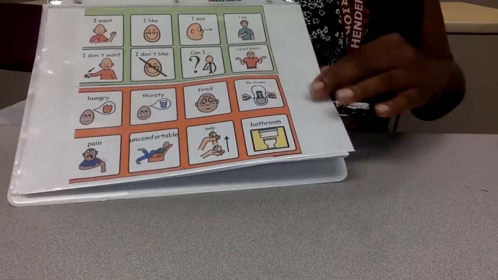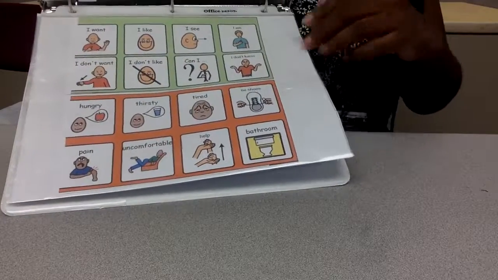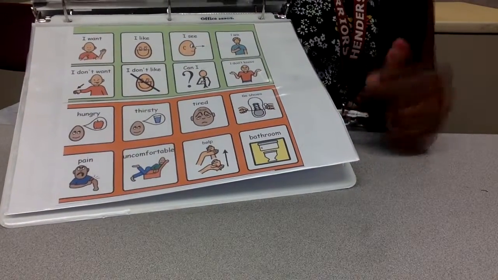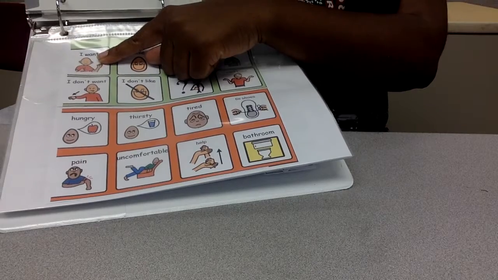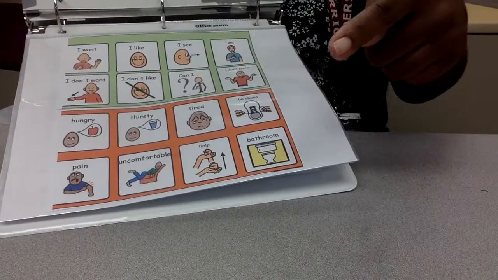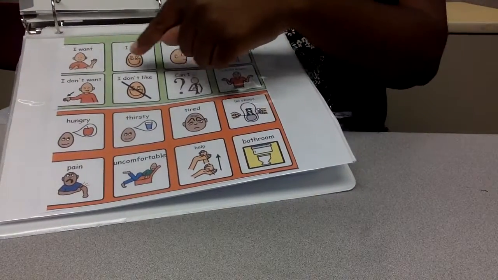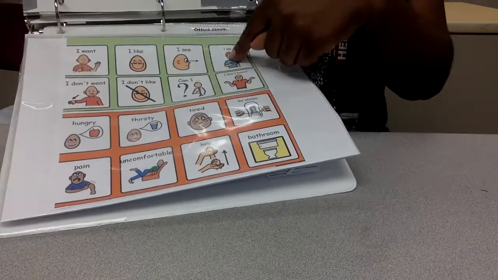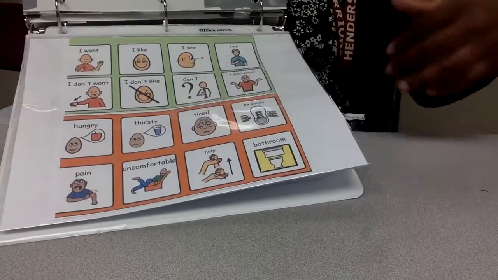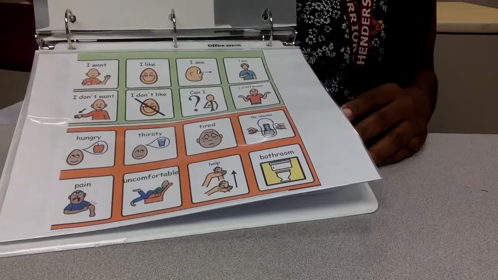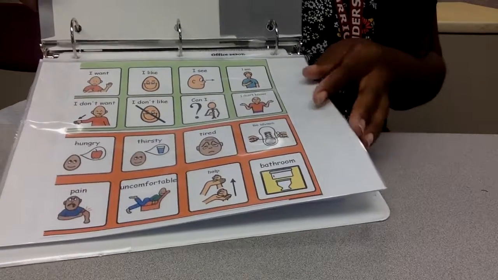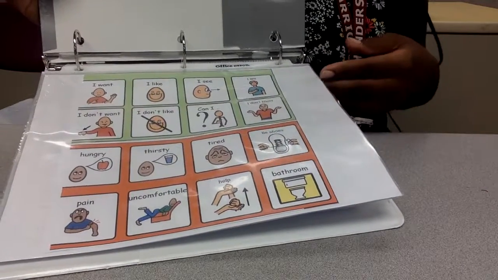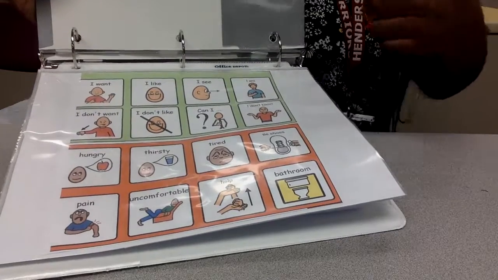And these are just, again, PEC system, where you can say, okay, do you want to tie your shoes? I'm hungry, I'm thirsty. And then the aide, because I'm sure he'll have an aide, can talk to him and say, okay, are you hungry? I am hungry.